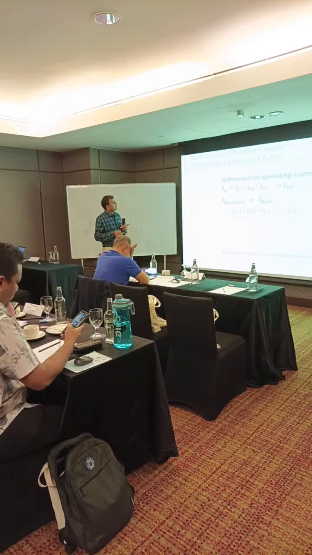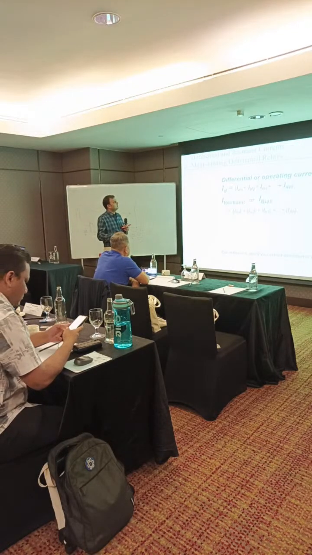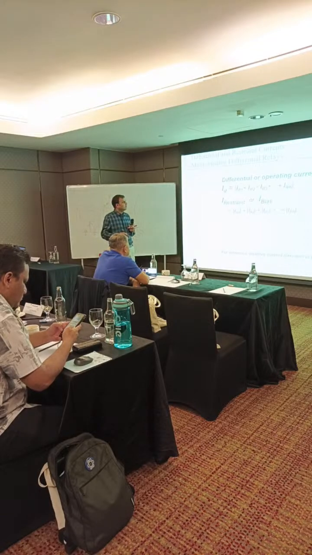You can see differential current is the vector sum of all currents, and this one is the bias calculation as we see. It is different for different relays.